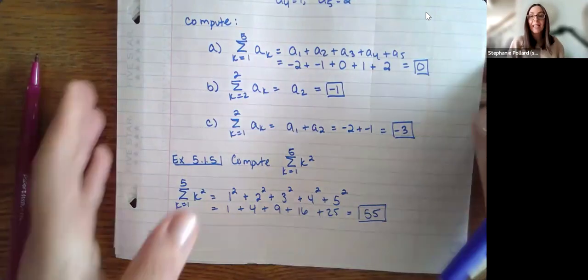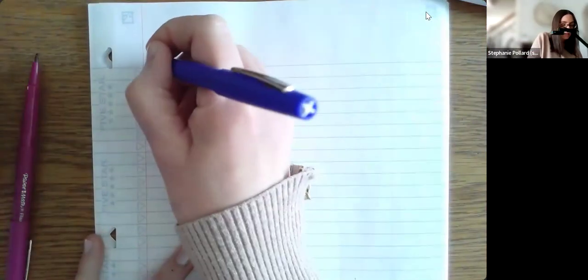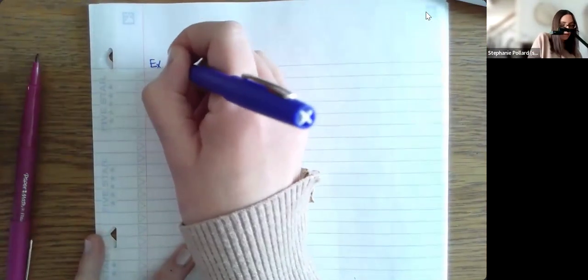All right. This section is a nice change of pace. A lot of examples, kind of going back to more traditional math, what we're kind of used to. Next example is 5.1.6.